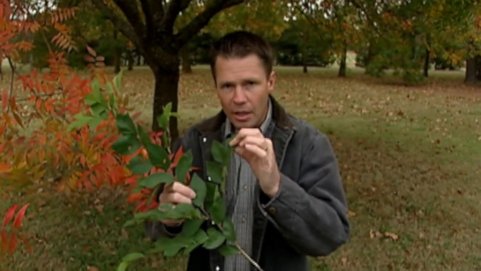Carbon dioxide from the air enters the leaf. Water and oxygen from the ground is brought up from the roots, up the trunk, and into the leaf, and then those ingredients in the presence of sunlight are turned into glucose. This is the process of photosynthesis, where the plant produces its own food from those ingredients in the presence of light.